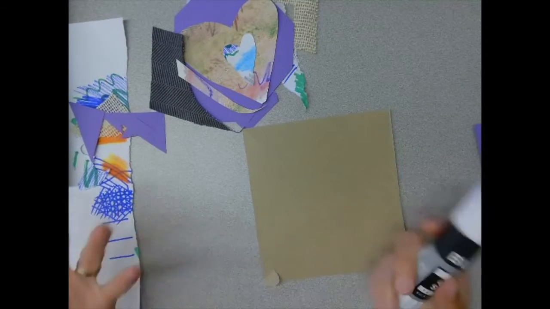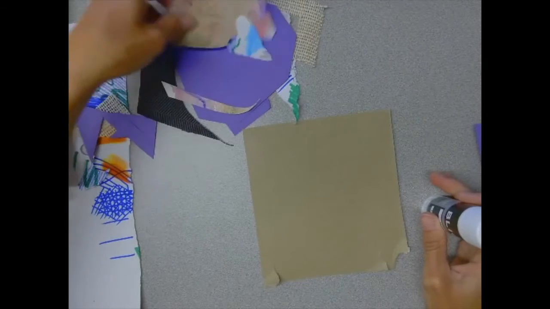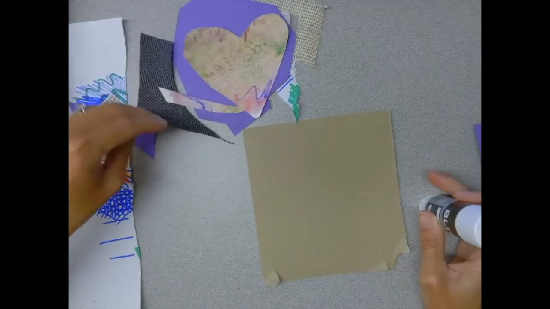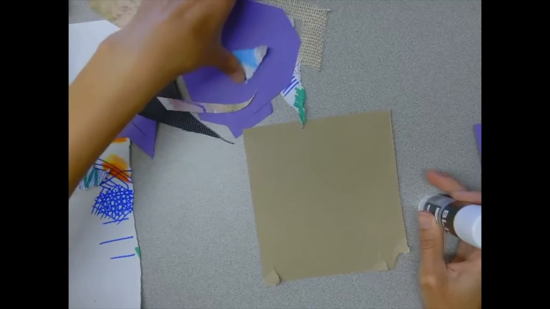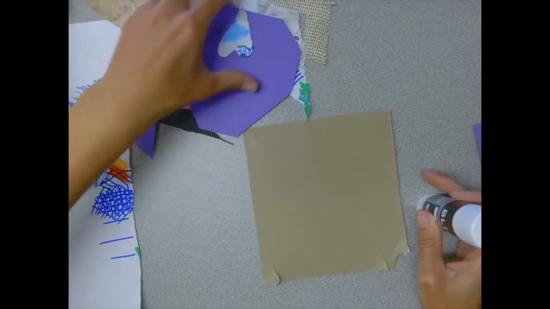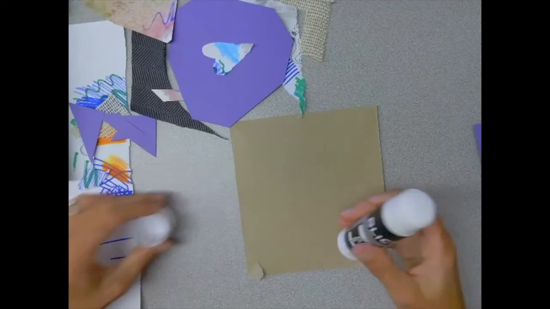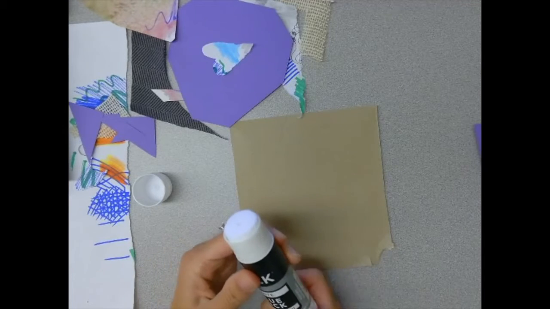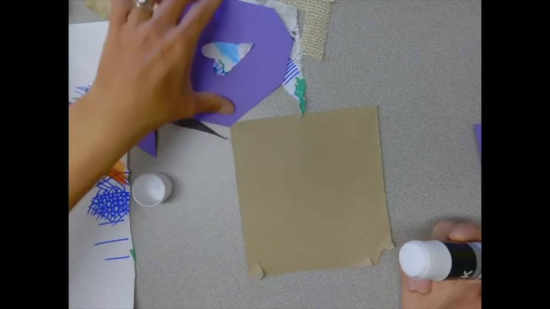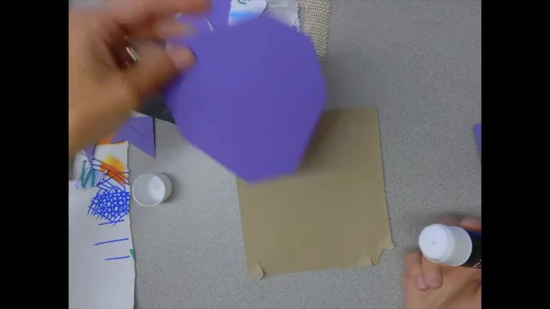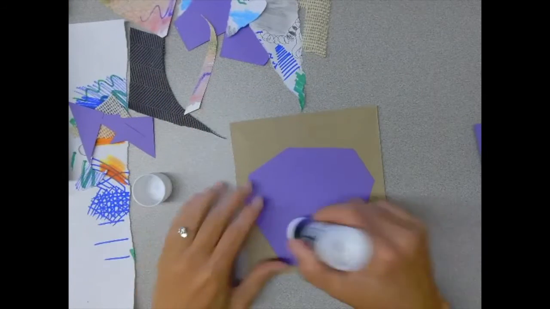You can kind of leave them the way you want them. And we're just exploring today, so it doesn't really need to look like anything. I made a heart just because I felt like it, but if yours is just pieces of paper and fabric, that's totally fine. Because we're just exploring today, seeing what collage is and how to make a collage.